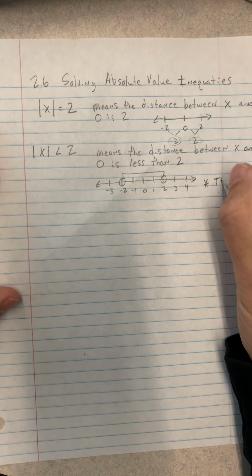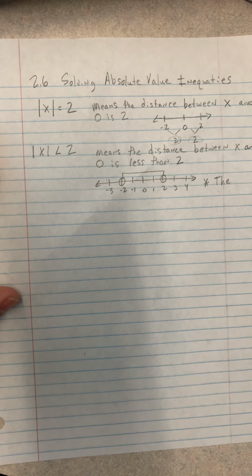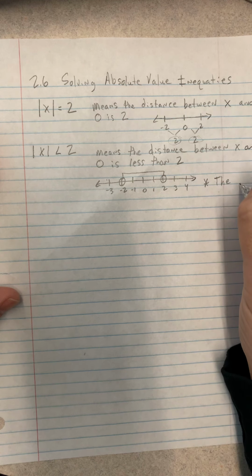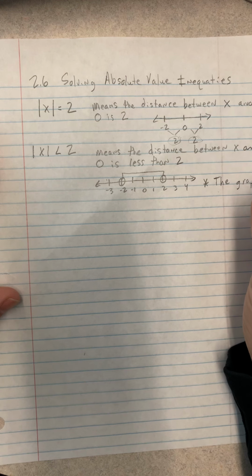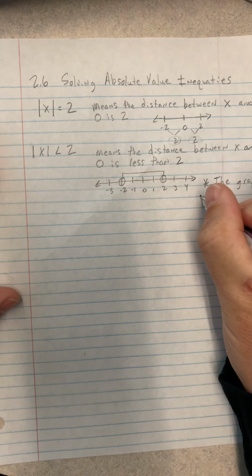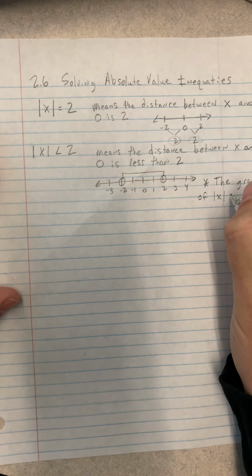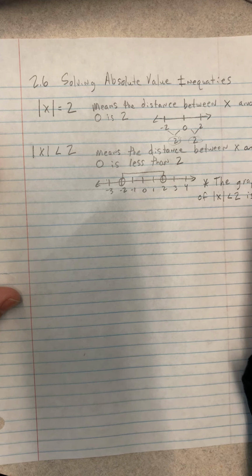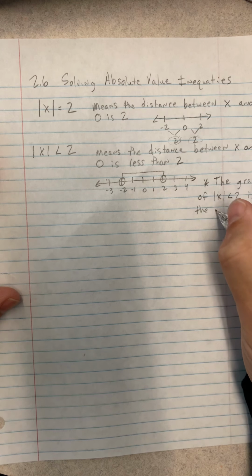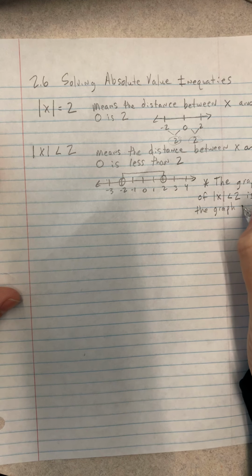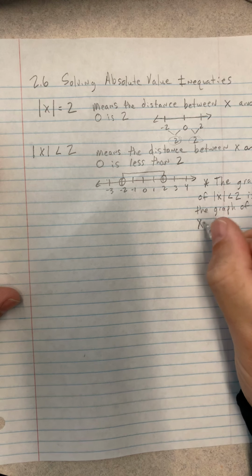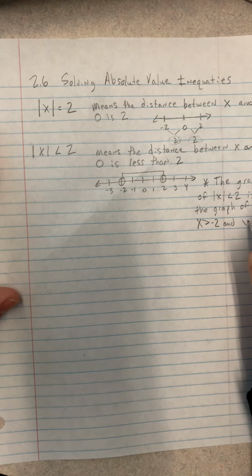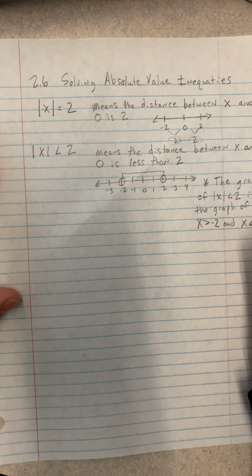And if we remember back to compound inequalities, section 2.5, the graph of the absolute value of x is less than 2 is the graph of x is greater than -2 and x is less than 2.